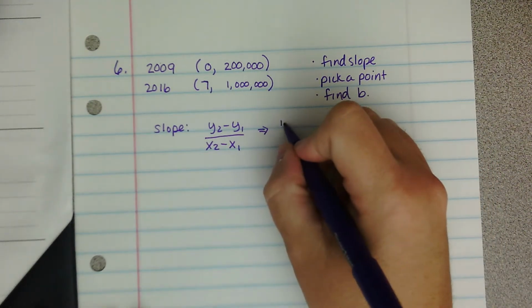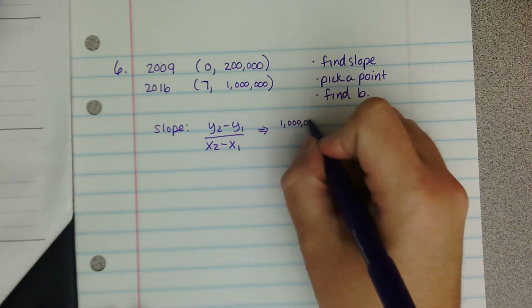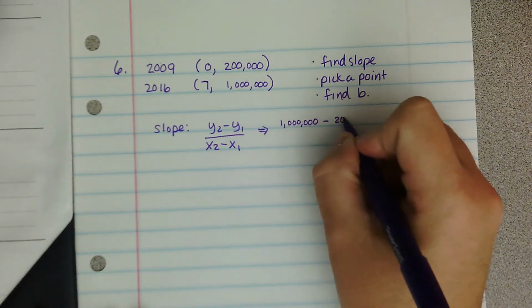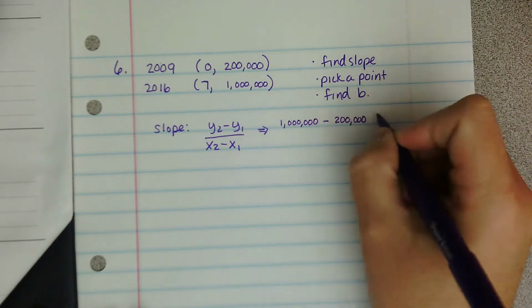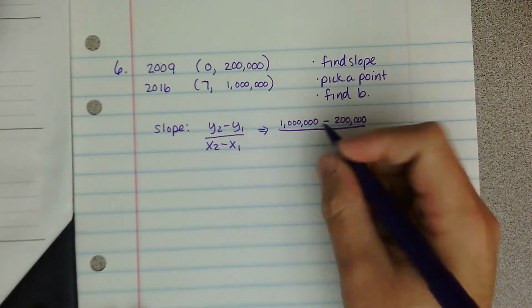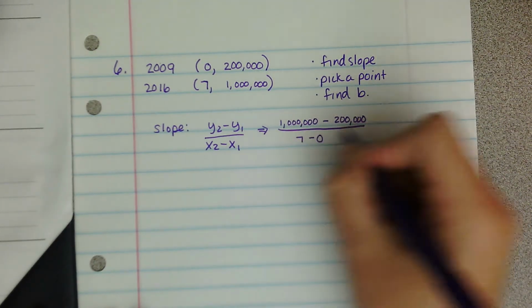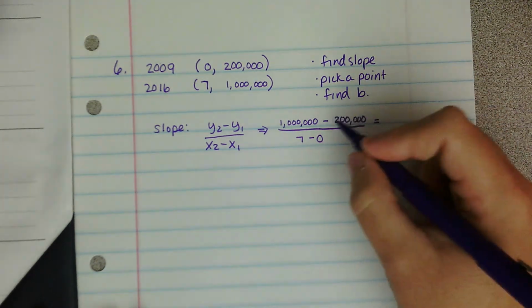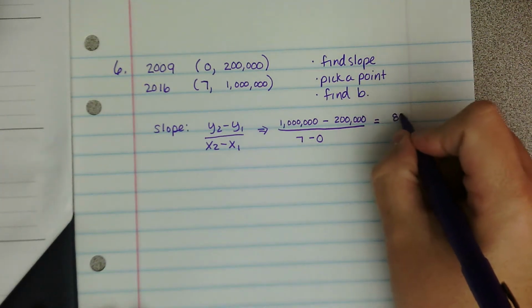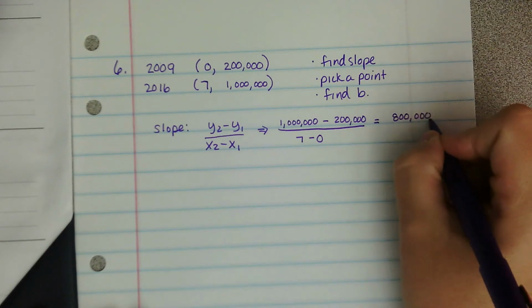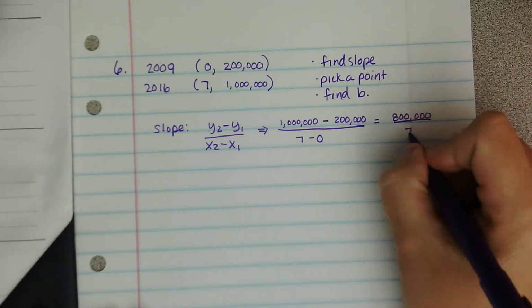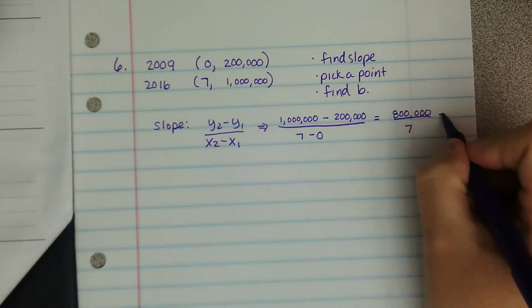This is 1 million minus 200,000. And the x's are 7 minus 0. So 1 million minus 200,000 is 800,000. And 7 minus 0 is 7. This is my slope. This is the m.